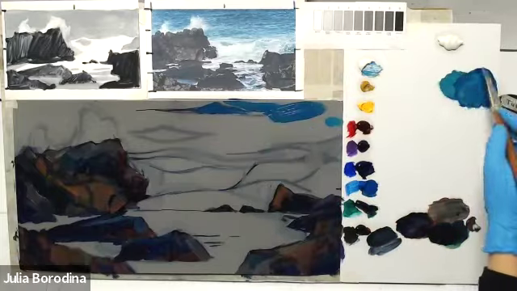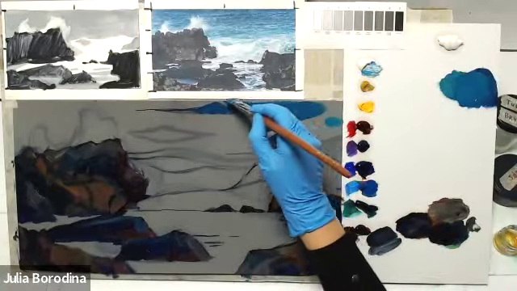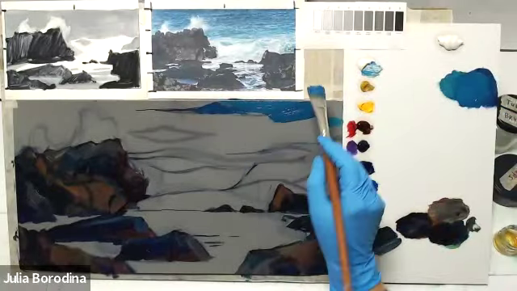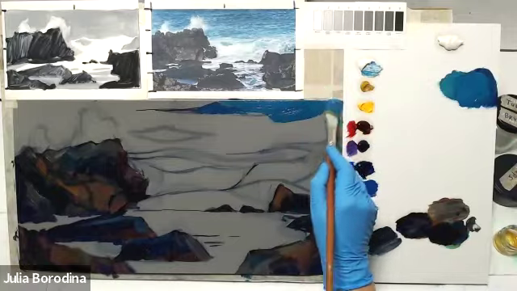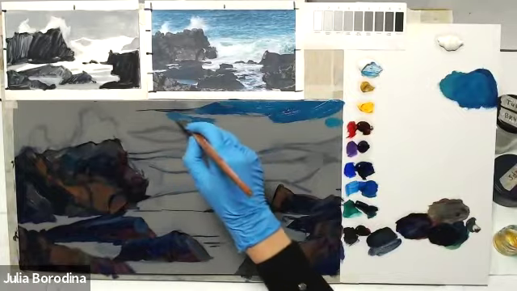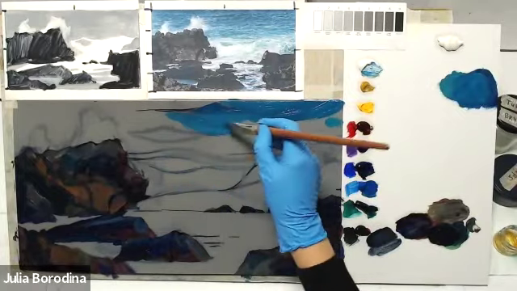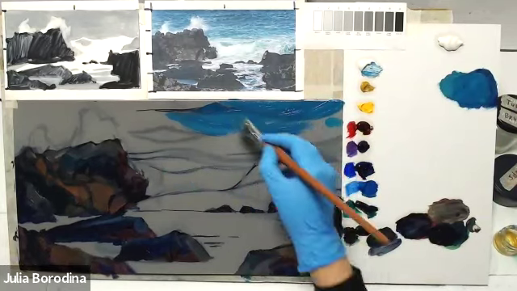We need to go reasonably thick paint. If the paint becomes too transparent, it might be harder for us to touch things up after. So reasonably thick. Not huge chunks, but not as runny as we were painting our rocks.